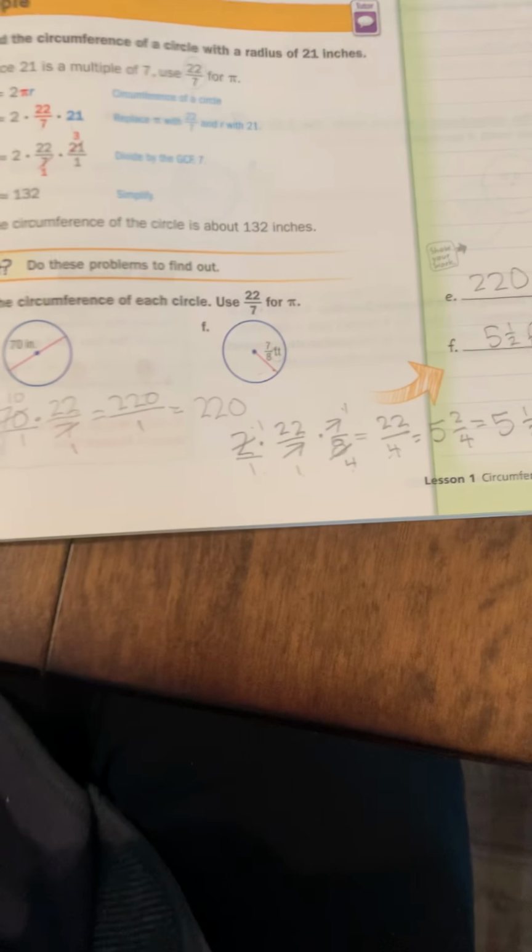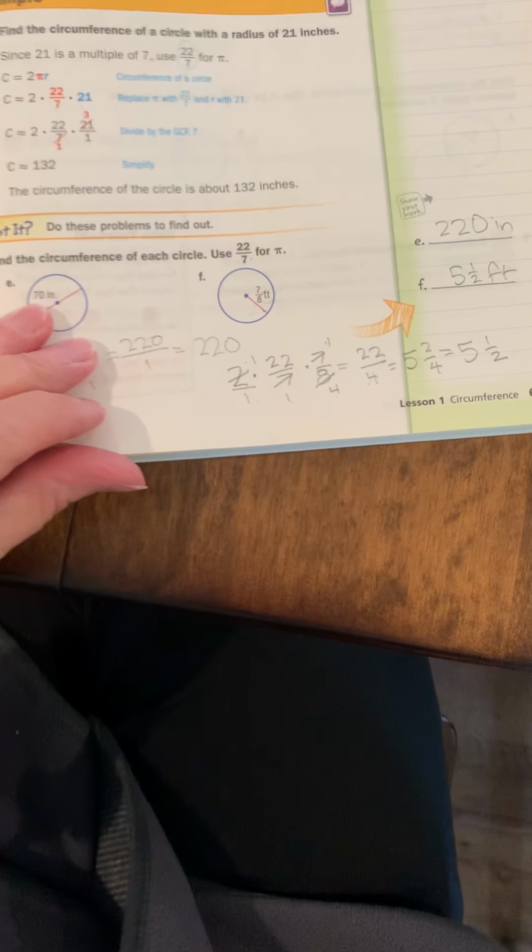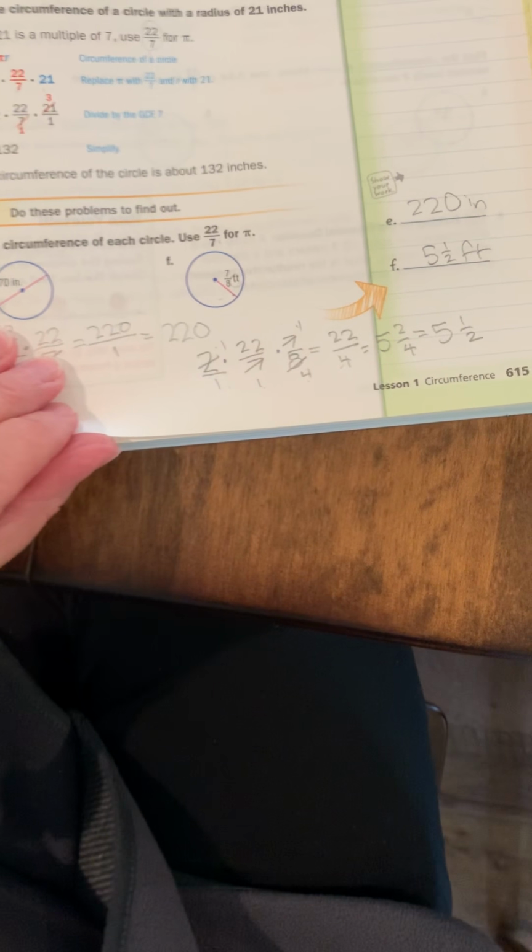Okay, so sorry, I was paying attention to my paper and not the camera, so I didn't realize you didn't get to see all of that.